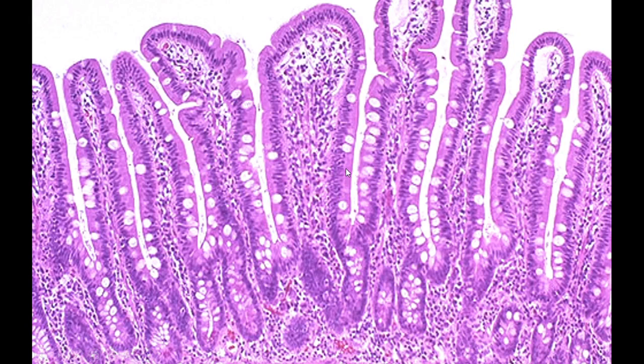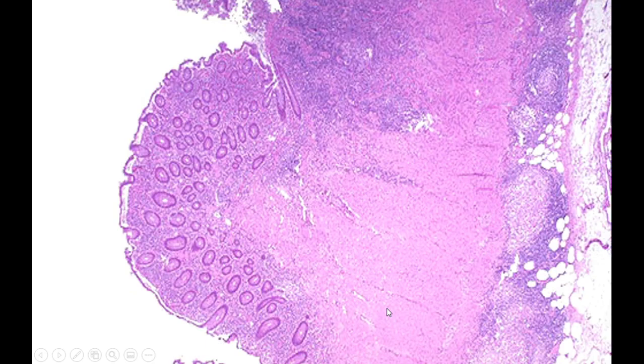This is the normal ileal, or small intestinal, villi: tall, elongated, parallel, finger-like villi. You identify the elongated villi and the underlying crypts, to be compared with this picture of colonic thickened transmural inflammation in Crohn's disease. The inflammation is transmural, starting from the mucosa, submucosa, muscular wall, and serosa.